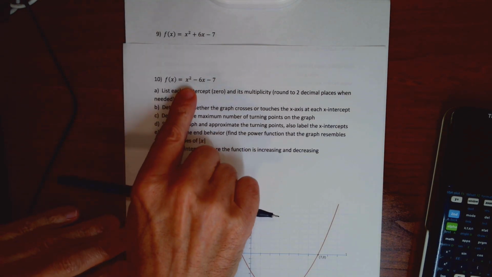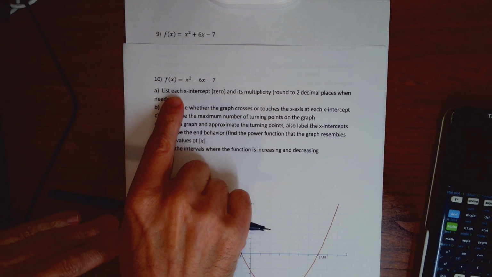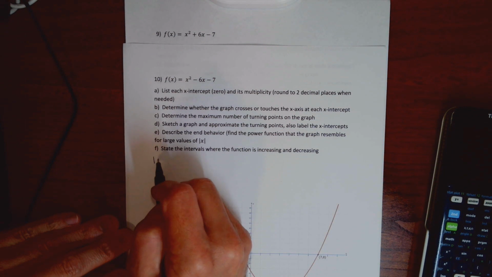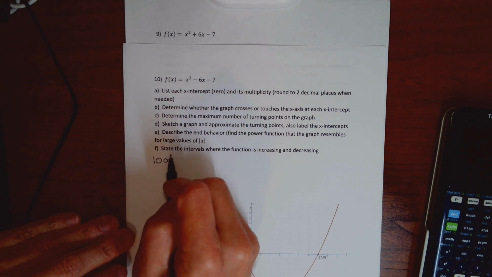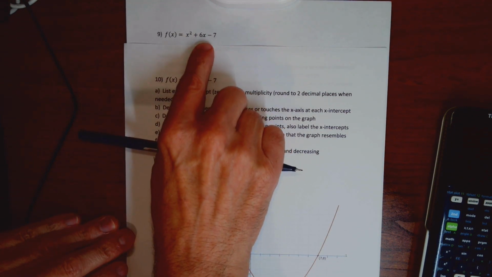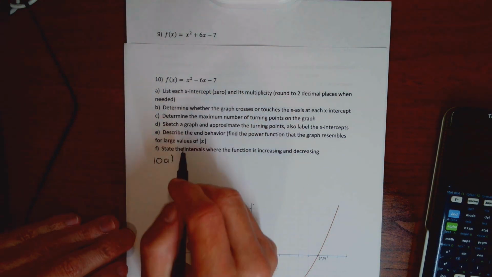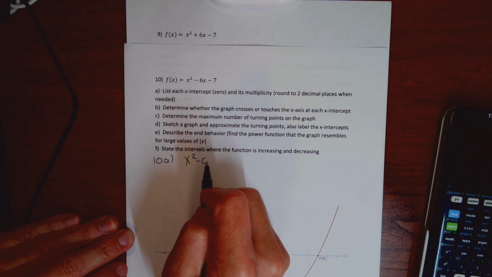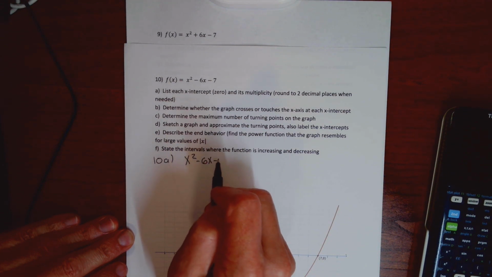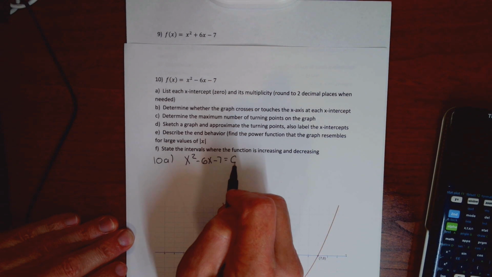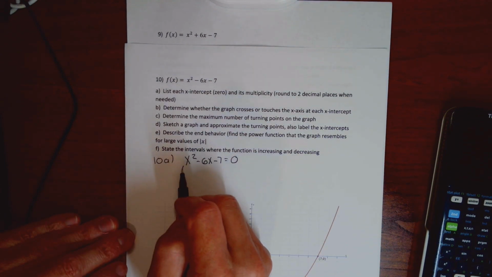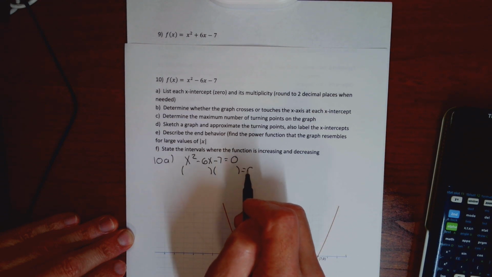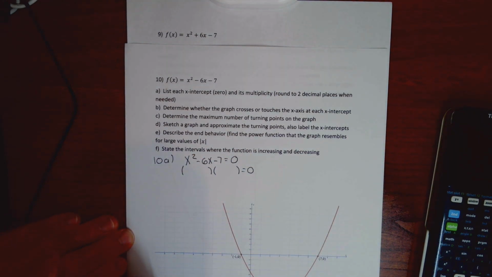If in problem 10 I wanted to do part A, list each x-intercept and its multiplicity, which will be similar to your 9A, you have to take the function and set it equal to 0. Well, if the function's not factored, you need to get it factored. So the first step in finding my x-intercepts, if the problem's not factored, is to get it factored. And this is just easy factoring.